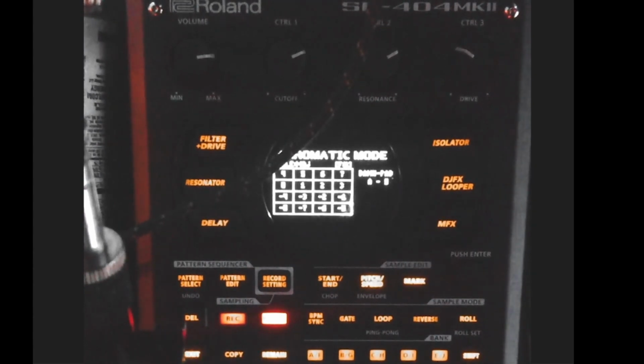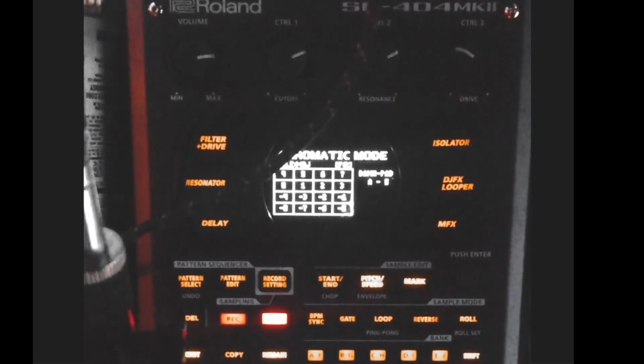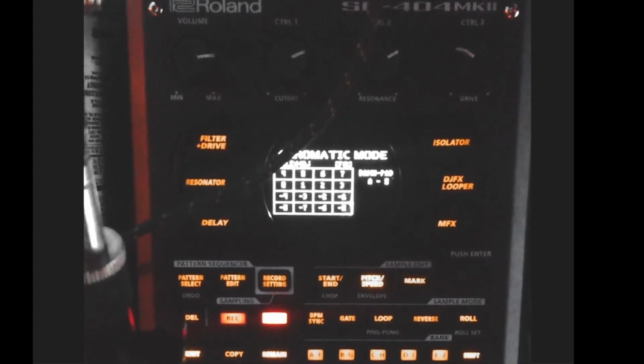All the pads that are illuminated are notes in the actual scale that the song is in. So if we played this, we went back to our 808, open that back up. Everything is now in the same key.